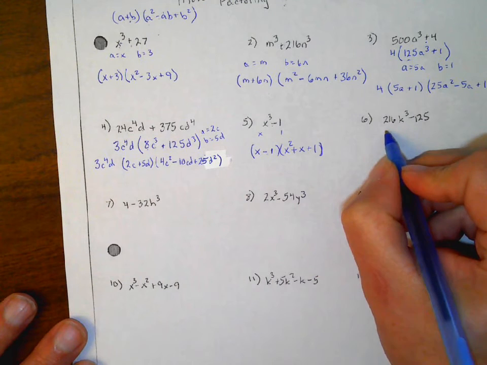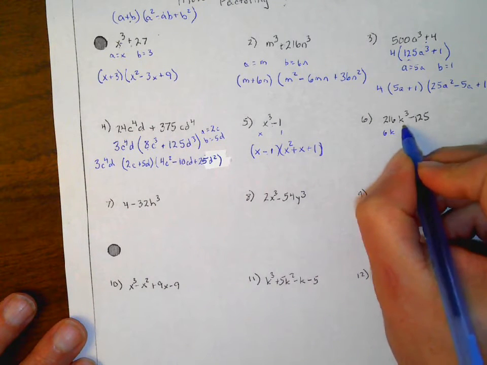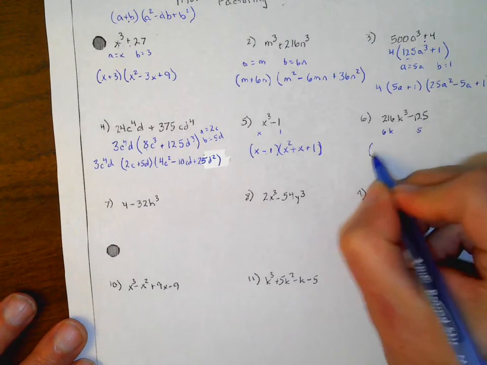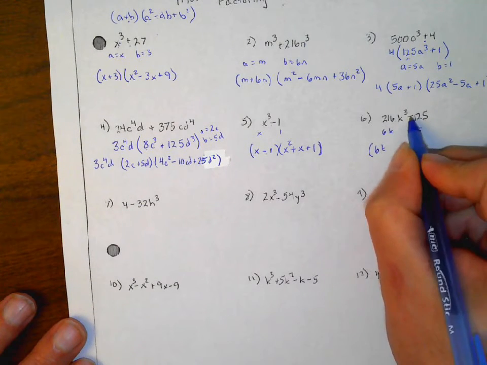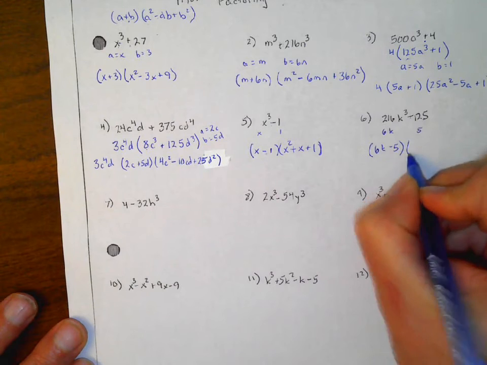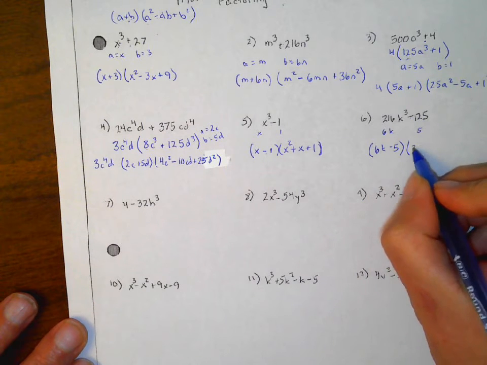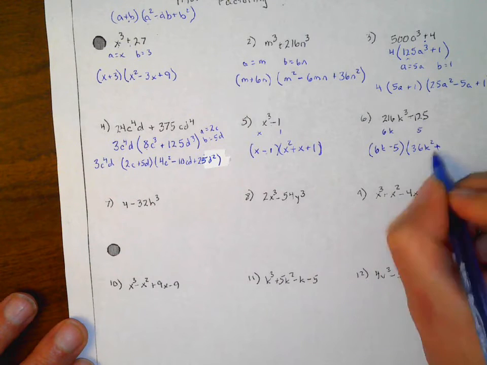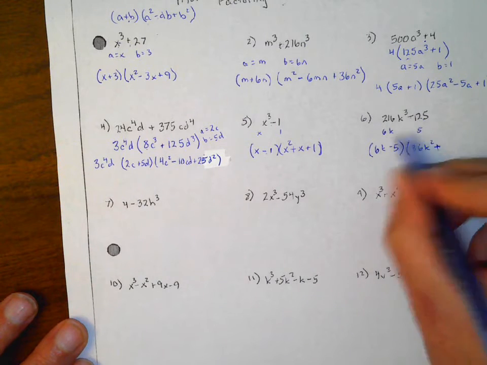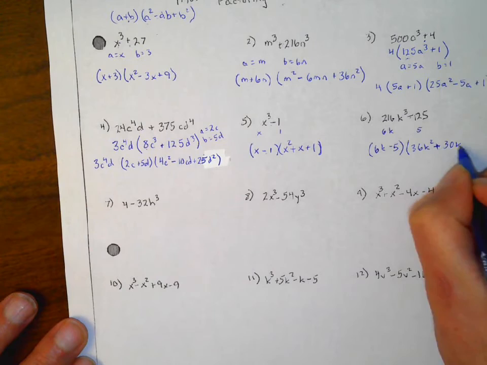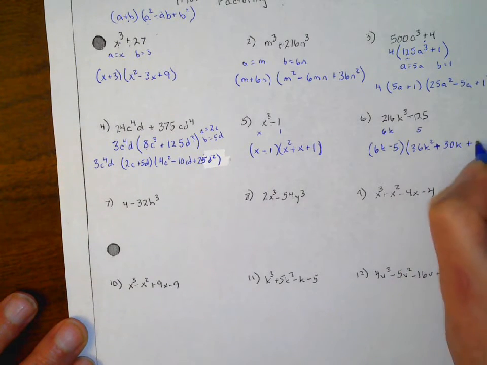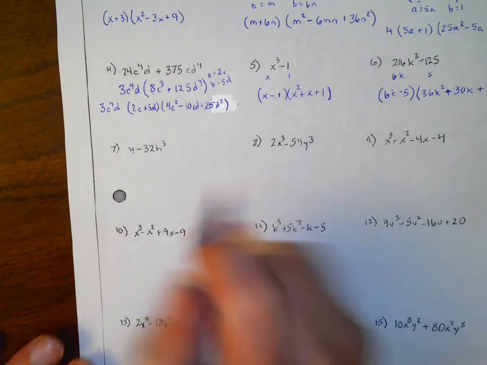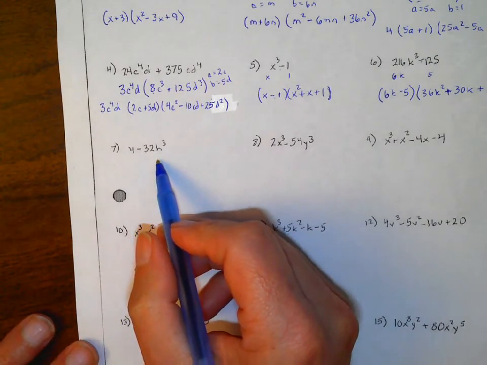Okay, this one would be 6k times 6k times 6k, and 5 times 5 times 5. So we have 6k minus 5. Got to square it. 36k squared. If that's minus, this is plus. Multiply them together is 30k. And lastly, 5 squared is 25. A lot of cubic ones here in the beginning. Gives you some practice with those.